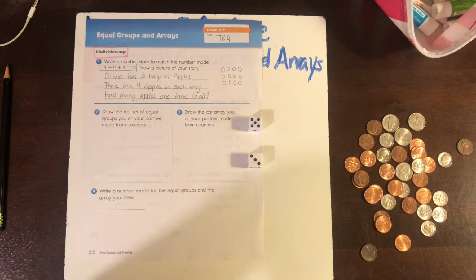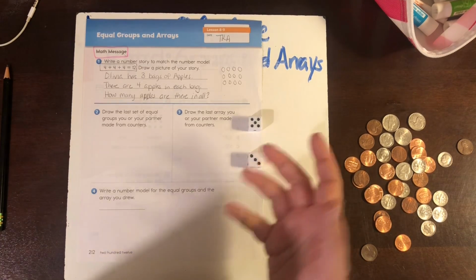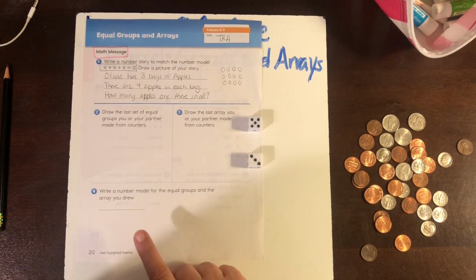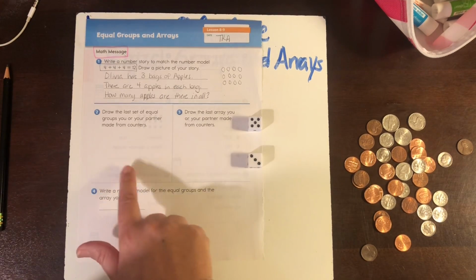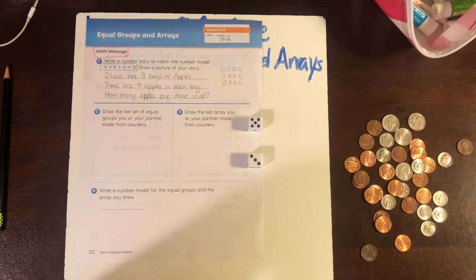Now, number 3 says draw the last array you or your partner made from counters. Again, another one that you did. And then write a number model for it. Okay, so remember, if you write your number model, you are going to be using addition to show your number model. And if you want to show me the multiplication side, you can do that as well, but that's just optional. You don't have to do that.